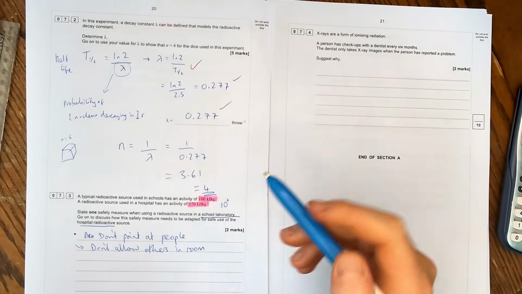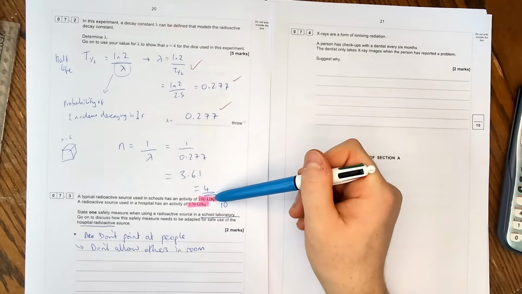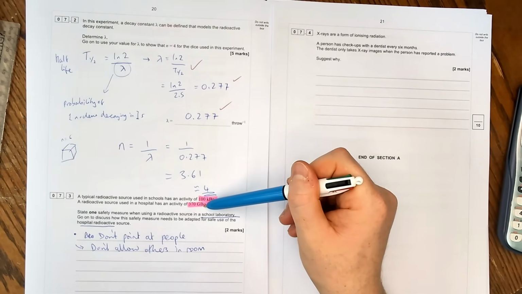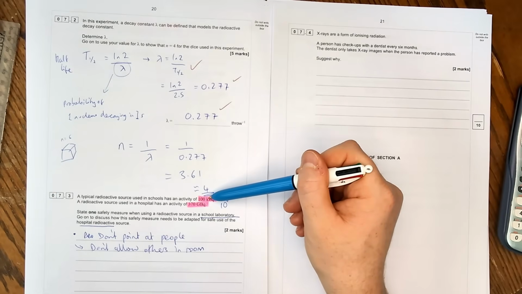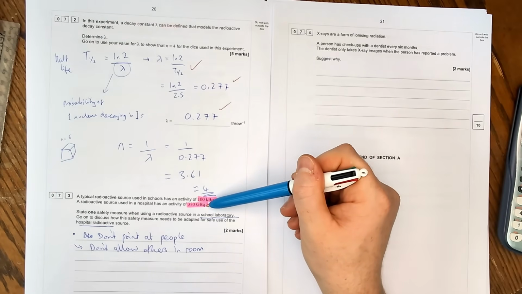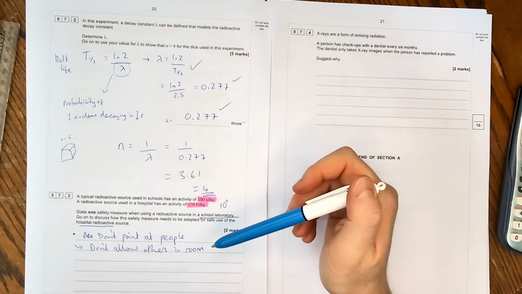You could say store in the lead-lined box for the school source, but then you want to make sure you increase the thickness of the lead for the hospital source. You could say keep a big distance of like 2 meters in school, and then don't be in the room when using the hospital source, and things like that.